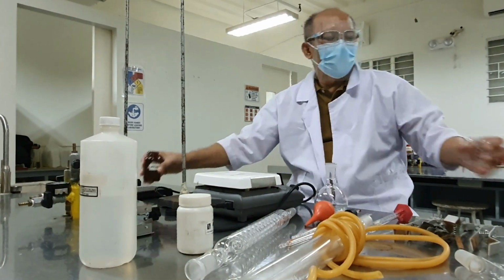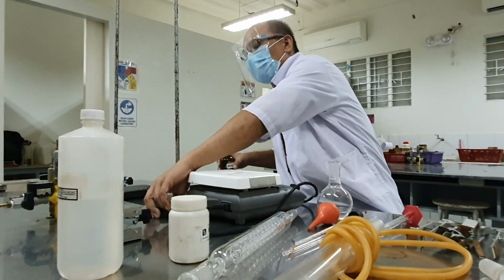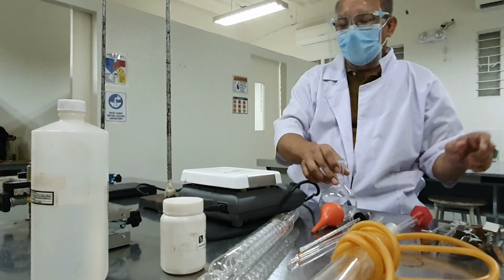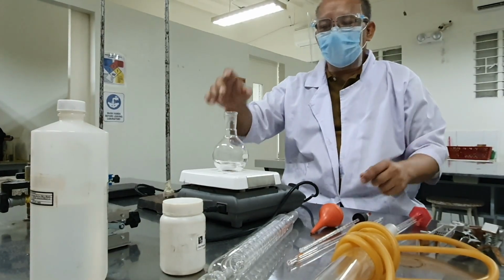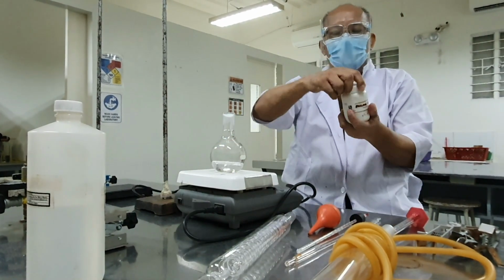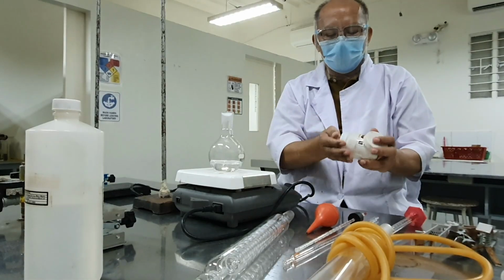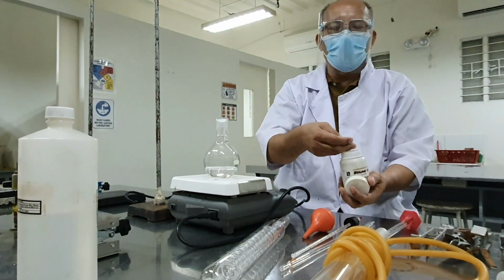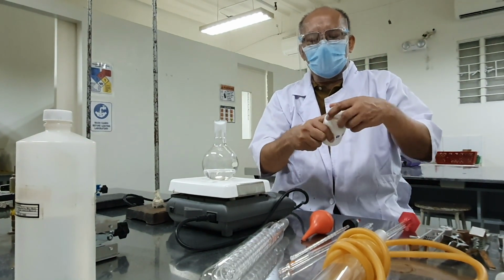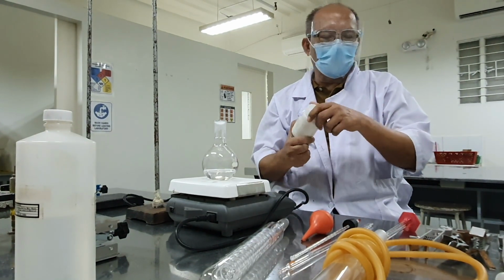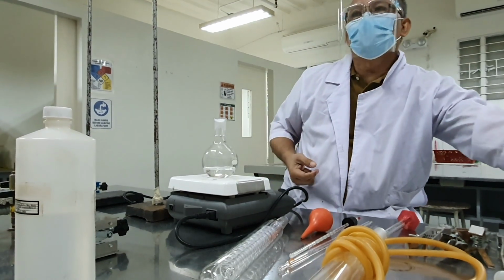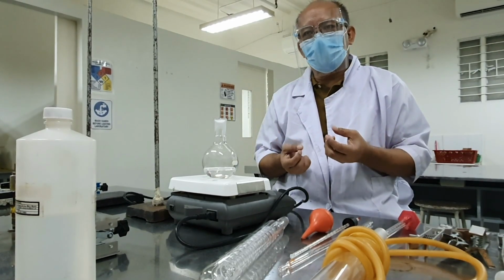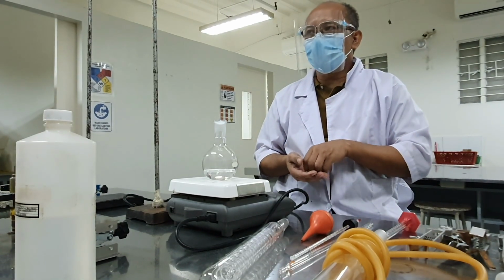You have to be very careful because your mixture is flammable. Before you connect, we are going to add a few drops of boiling stone. The role of the boiling stone is to break down the formation of big bubbles, because big bubbles will cause the solution to explode, so it might break the flask.